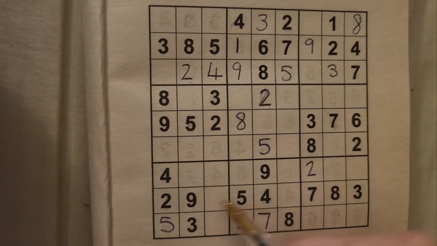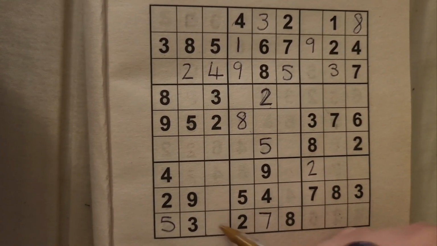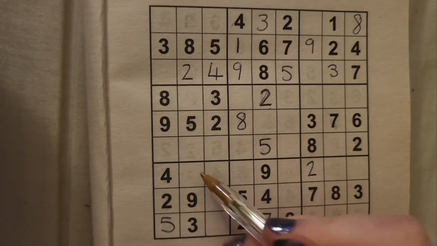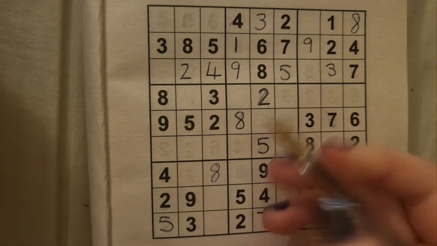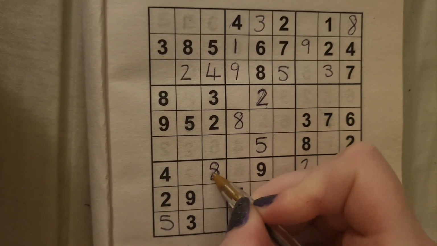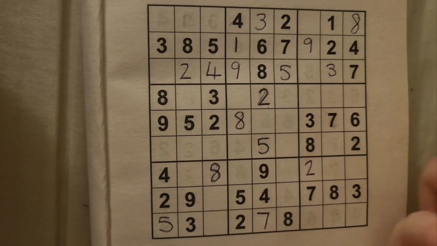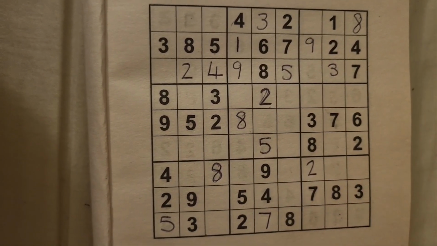And obviously 8's here. We don't know where, again, 8's in one of, oh no, actually we do. 8 isn't here or here or here. So we know that it's here. I'm going to actually write that in properly. There we go. And then obviously 8's in those two. Okay, fantastic.